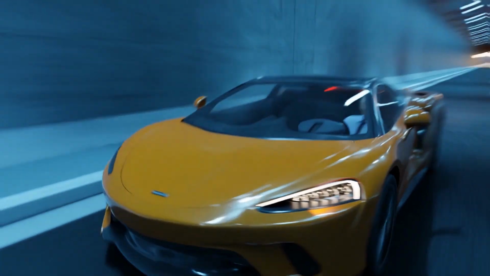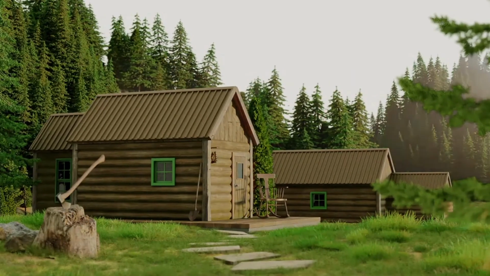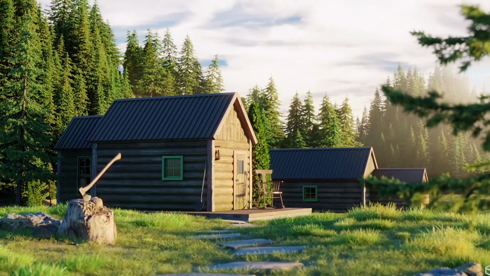Now that you've got great models in your scenes, it's also very important to do great lighting. So if you don't know how, watch this video.